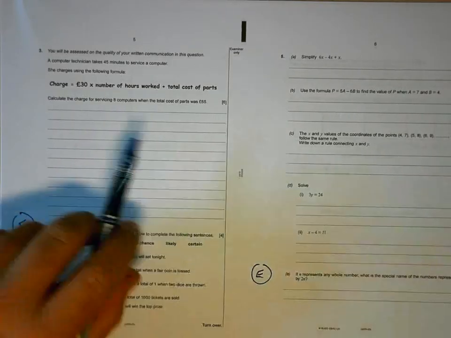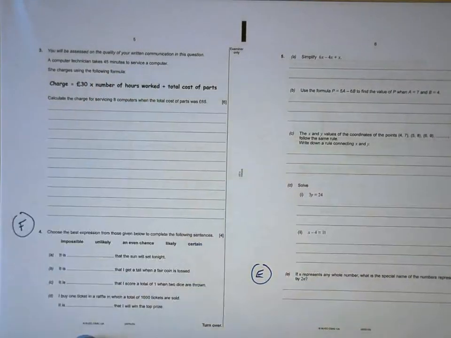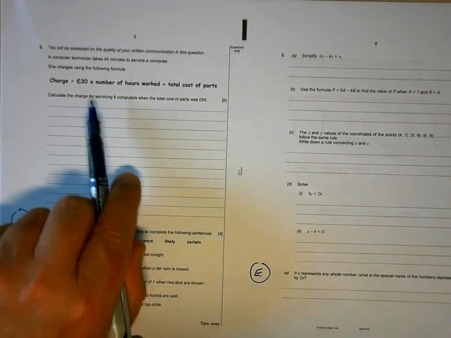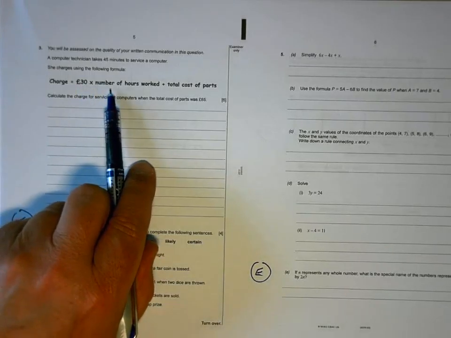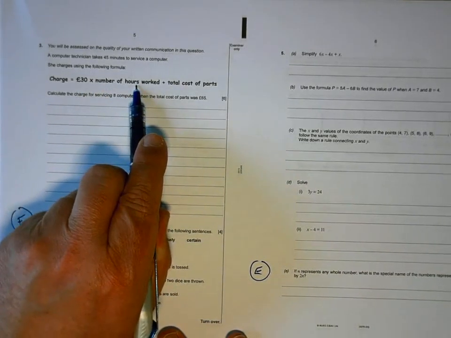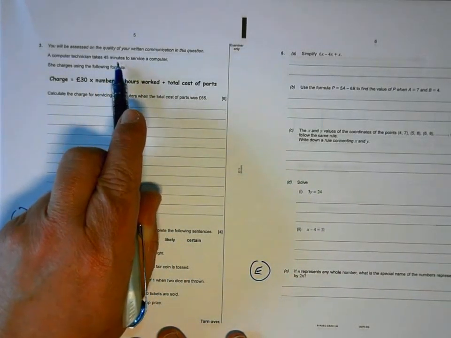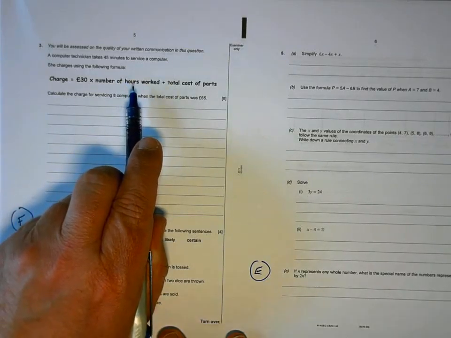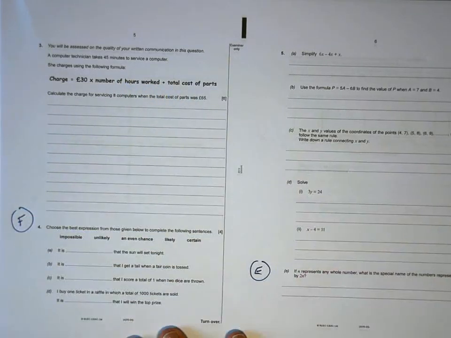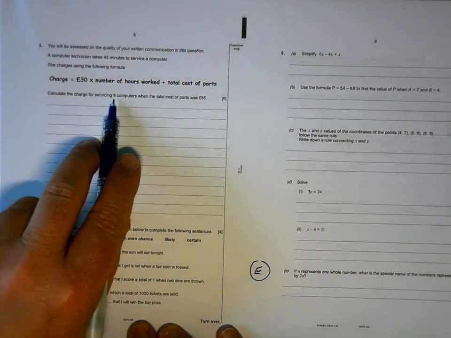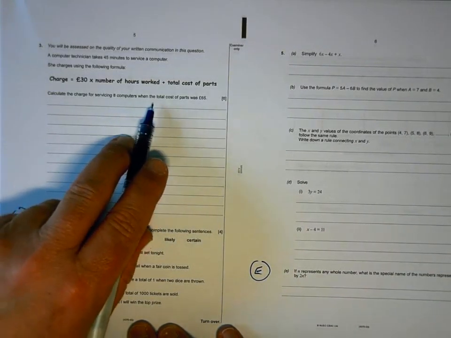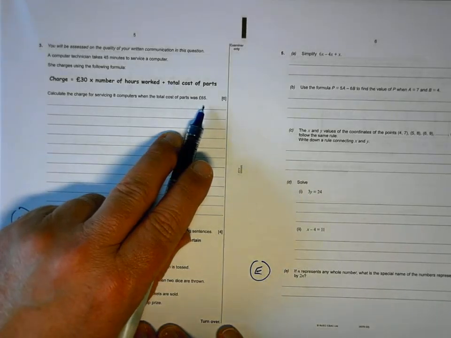So a computer technician takes 45 minutes to service a computer. She charges using the following formula. Charge is 30 times the number of hours worked. So that's the first thing to be careful of. We've got minutes there and hours there, plus the total cost of parts. Calculate the charge for servicing 8 computers when the total cost of parts was £65.